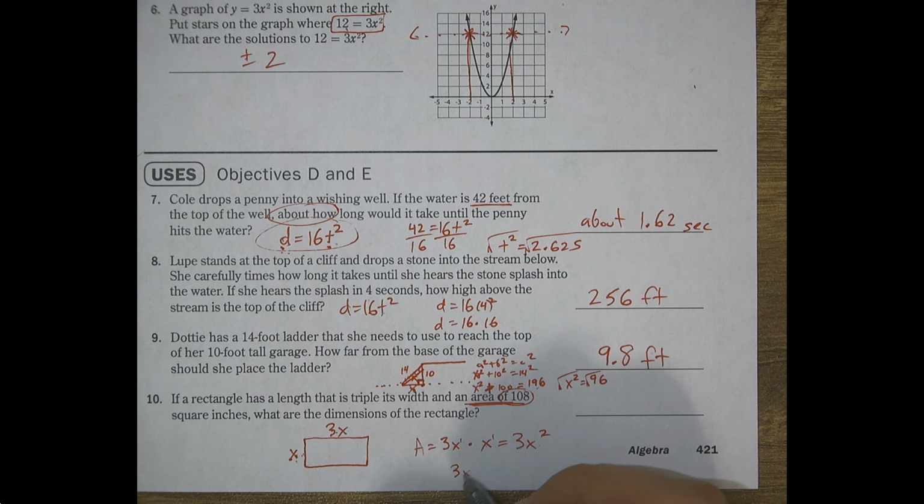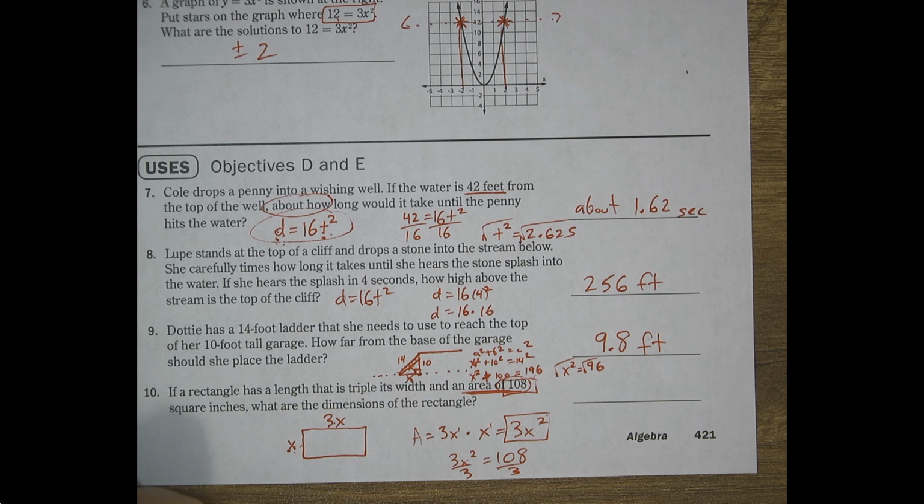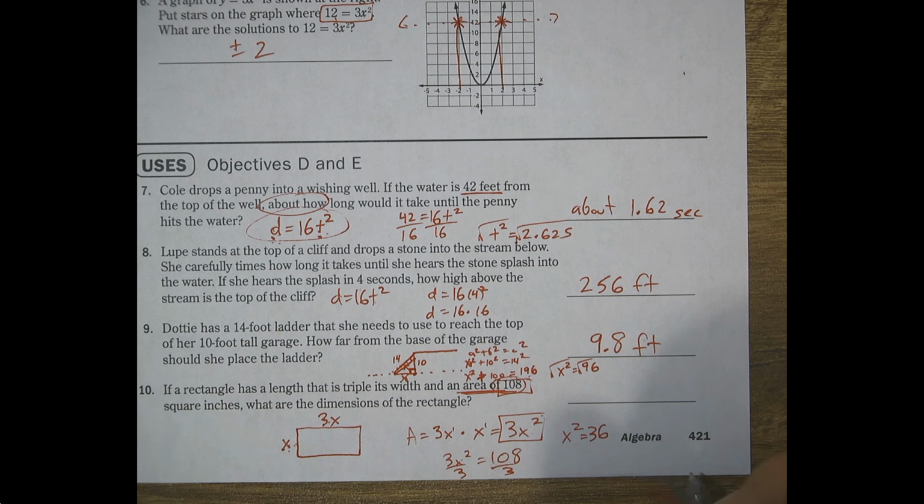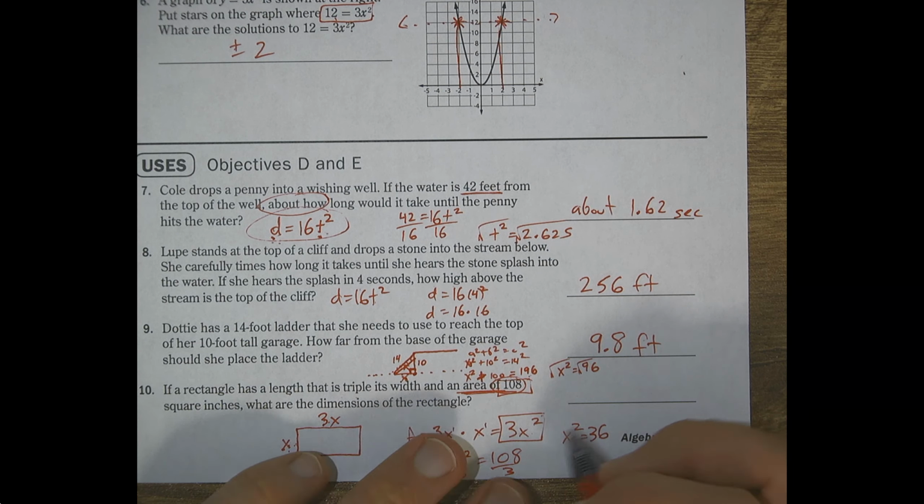So that means 3x squared equals 108. This is the area, and so is this. So they equal each other. Divide by 3 to solve this. So 108 divided by 3 is 36. So I get x squared equals 36. And take the square root.